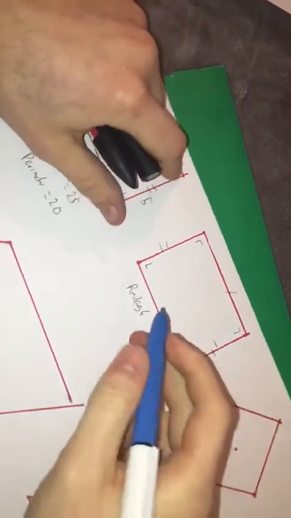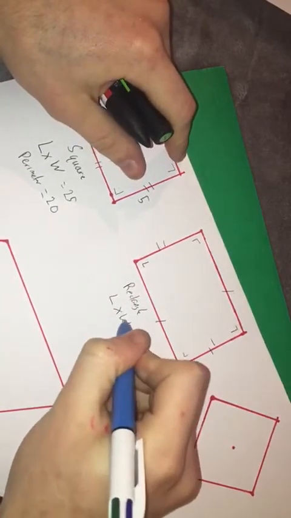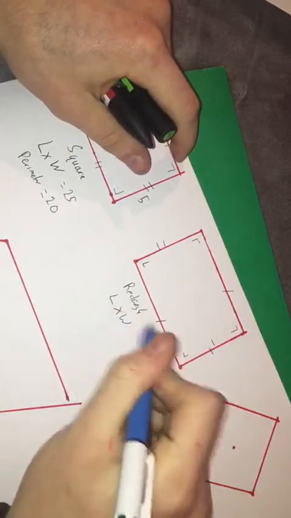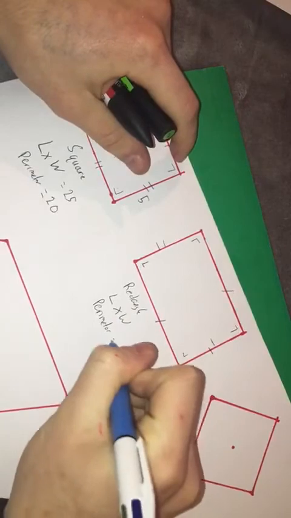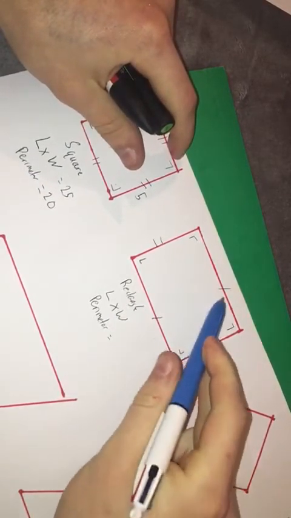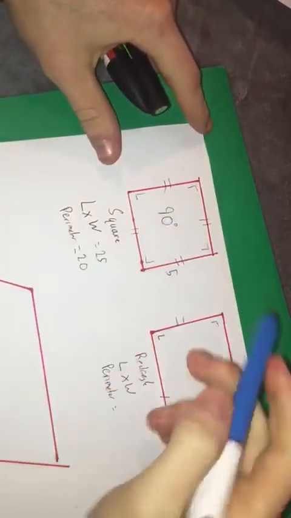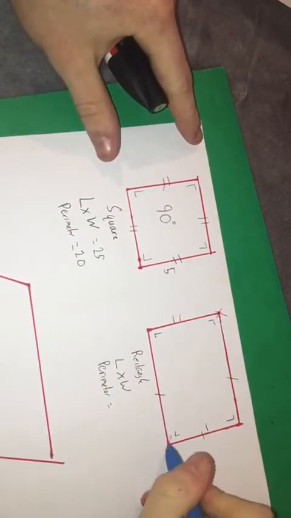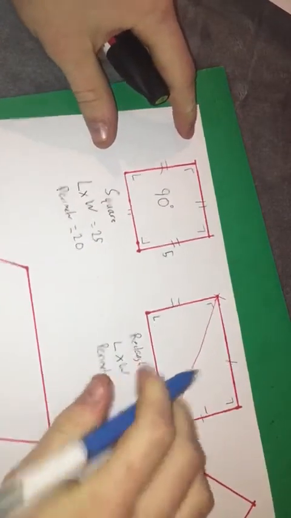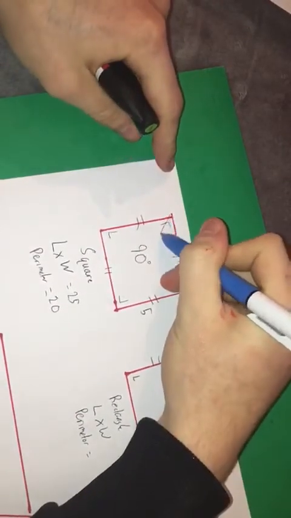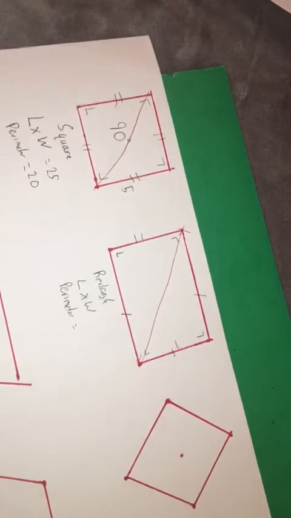So in the rectangle, the area is done by multiplying the length by the width, like the square, and the perimeter is done by adding each side. So perimeter is equal to adding each side. And like I was saying earlier, to find the diagonals of both these shapes, you'd just join the 2 opposite vertices. So that'll be one diagonal in the rectangle, and then to find the diagonal in the square, you join the 2 vertices like so. Of course, these would be done with a ruler. This is just an example.